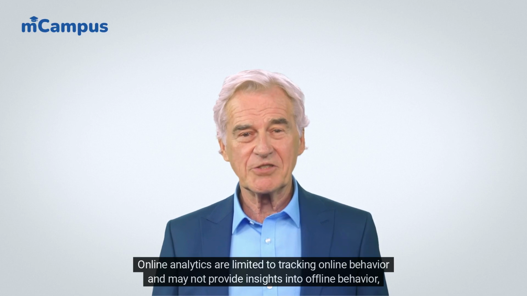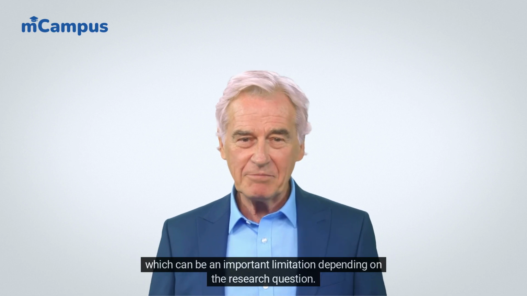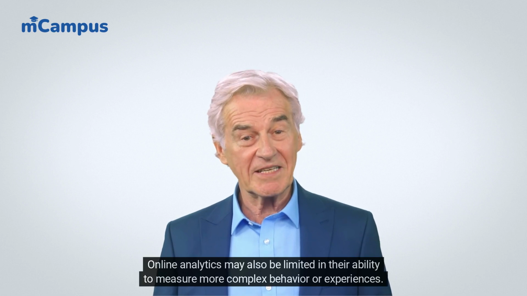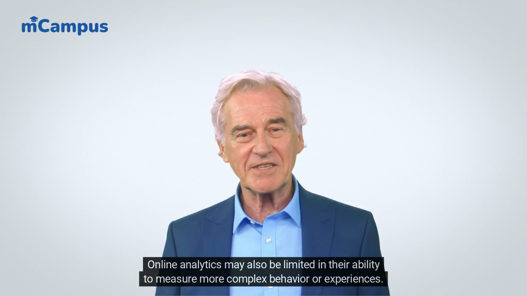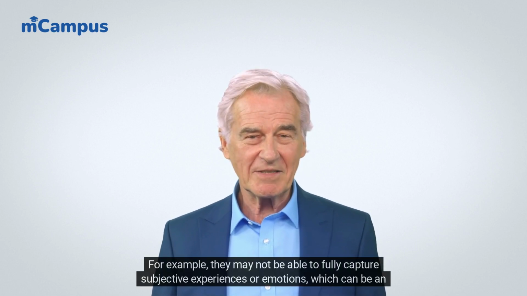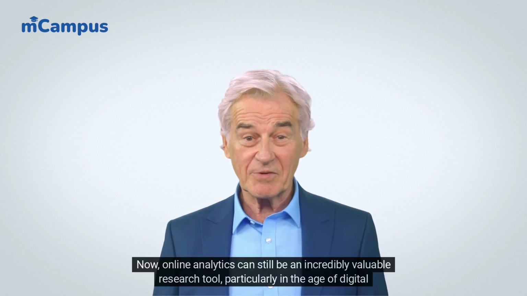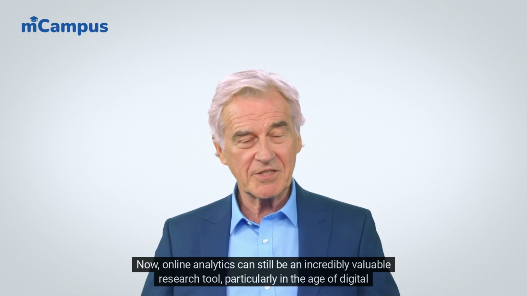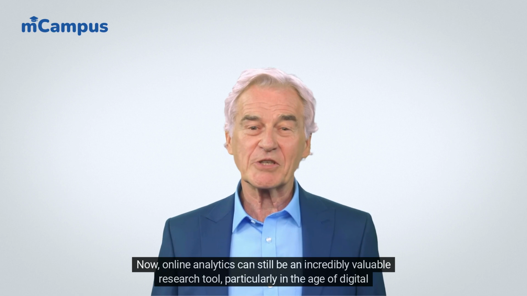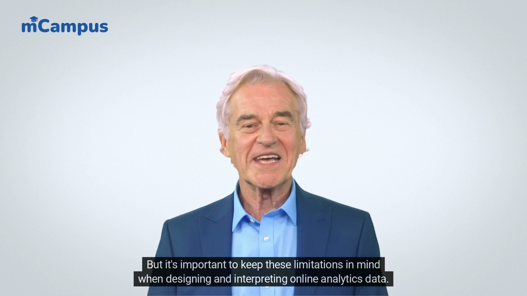Another important limitation to keep in mind is the limited ability to measure offline behavior. Online analytics are limited to tracking online behavior and may not provide insights into offline behavior, which can be an important limitation depending on the research question. Online analytics may also be limited in their ability to measure more complex behavior or experiences. For example, they may not be able to fully capture subjective experiences or emotions, which can be an important factor in some research questions. Now, online analytics can still be an incredibly valuable research tool, particularly in the age of digital marketing and user experience design. But it's important to keep these limitations in mind when designing and interpreting online analytics data.